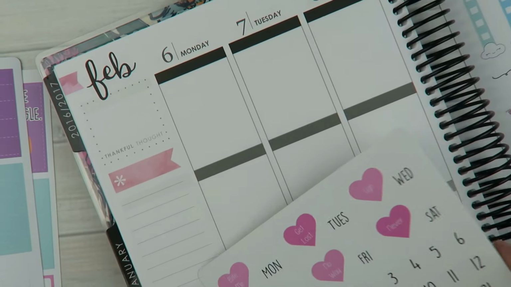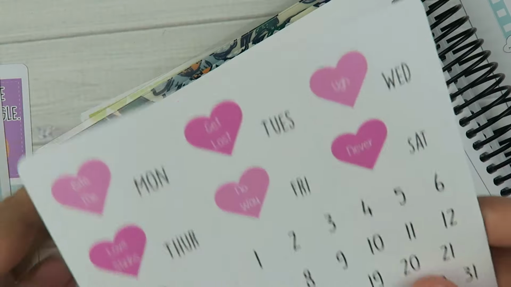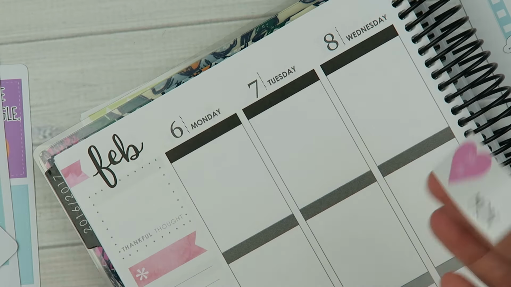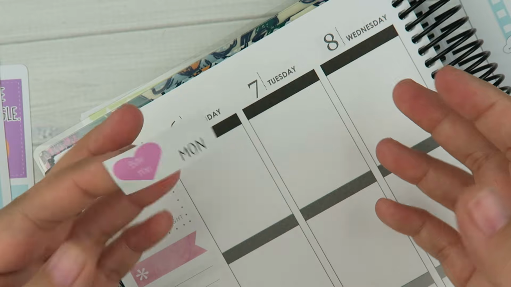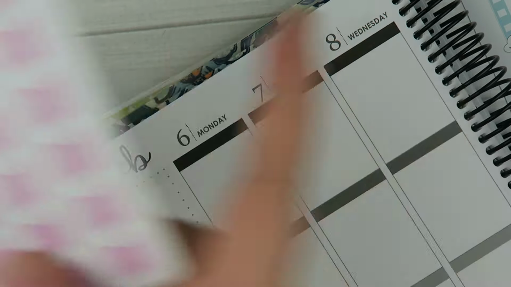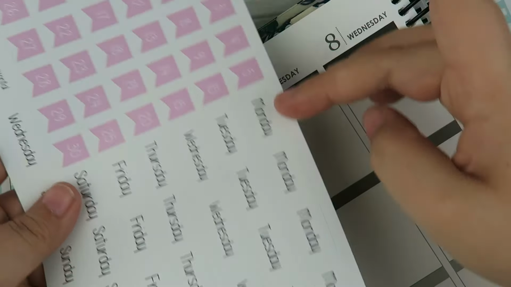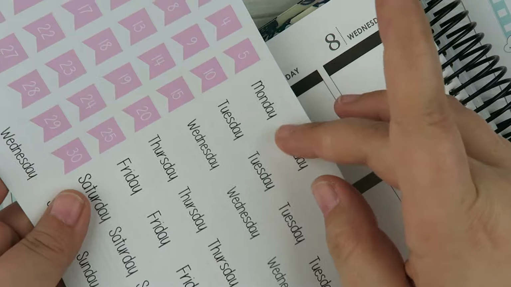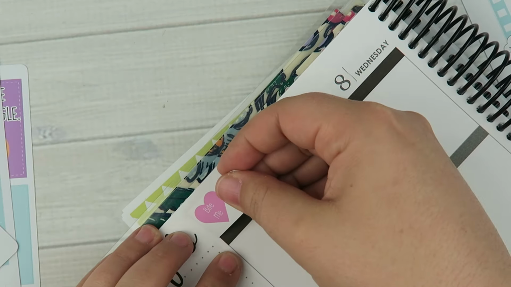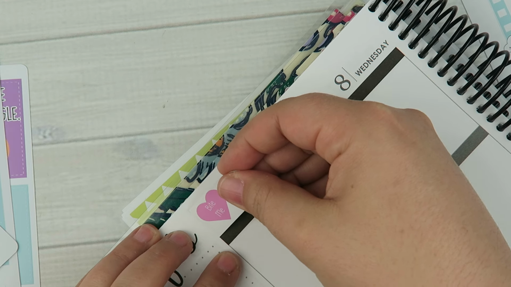And let's get started. So we're going to put down the date covers first. So the date covers, when it comes to the weekly kits, they are full stickers like this, versus if you were to do a monthly kit, it would be more like, I'm gonna show you real quick, like this, where it's two parts. So you have the numbers and the days of the week, so you can kind of Frankenstein them together with whatever's going on that week.